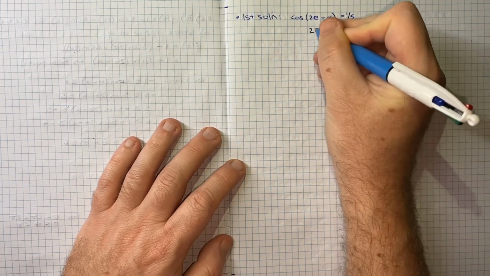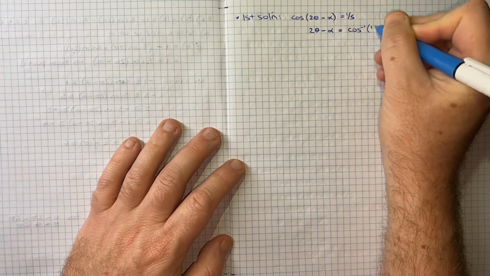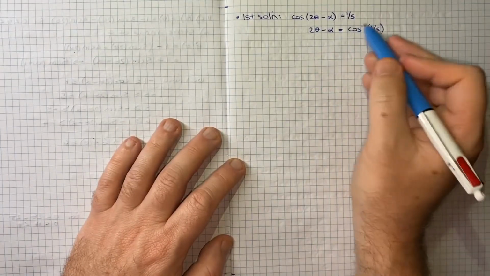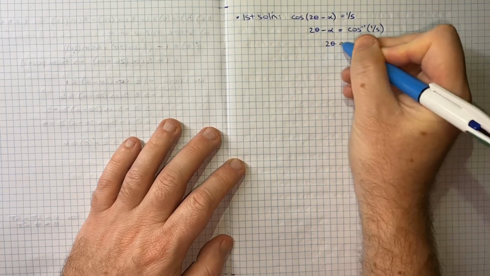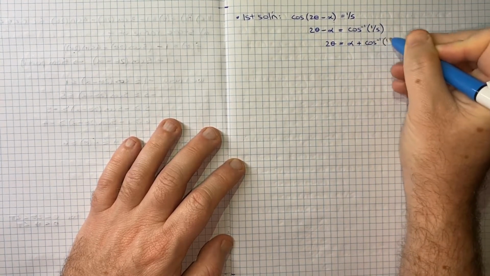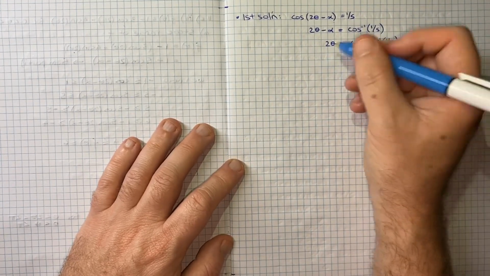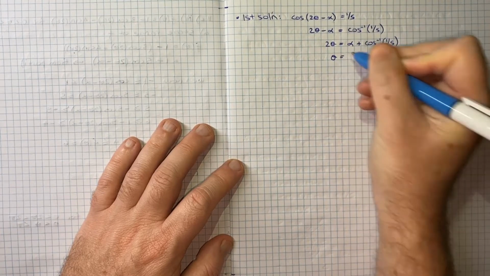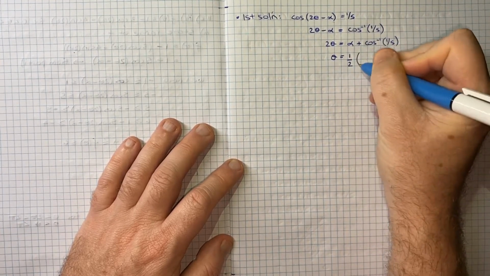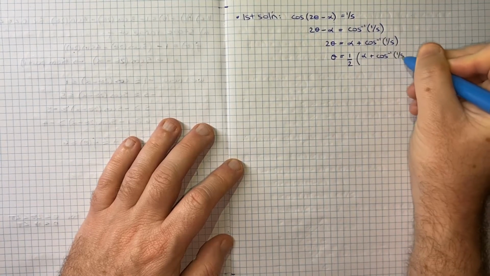So we'll have 2θ − α is the inverse cos of 1/5. Then we bring our alpha over, so we get 2θ is α plus the inverse cos of 1/5. And then we want to divide that by 2. So we end up with θ being equal to 1/2 times (α plus the inverse cos of 1/5).